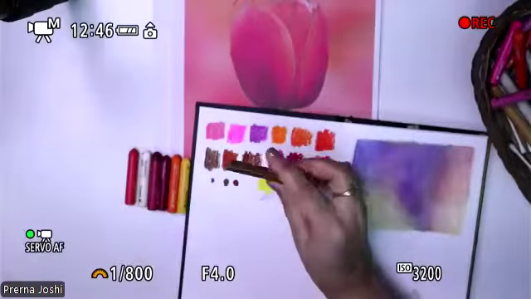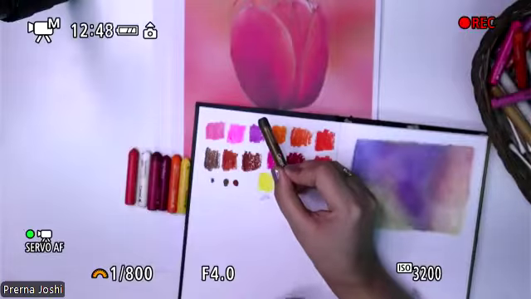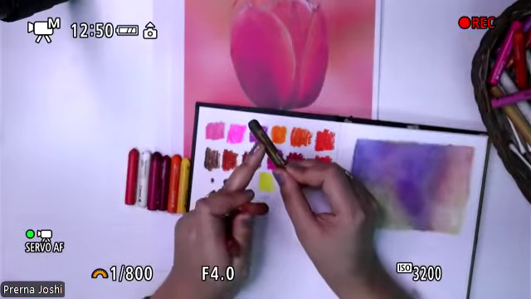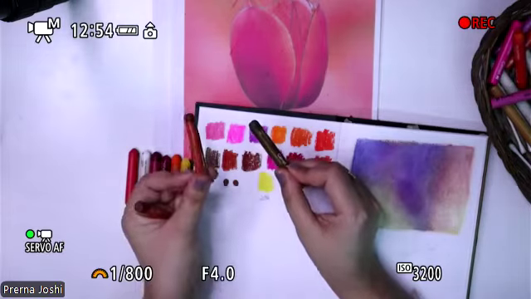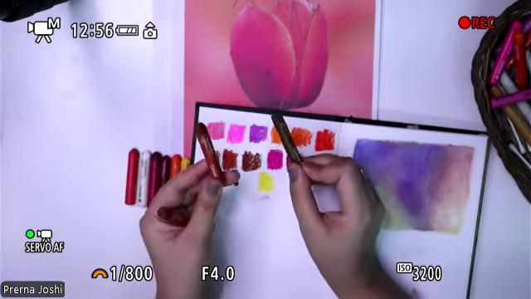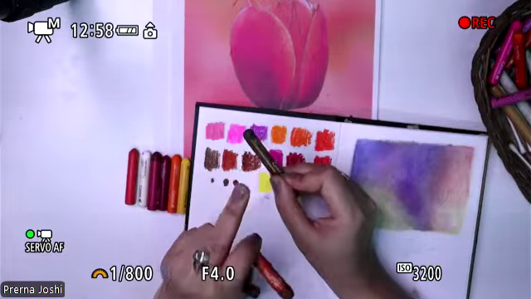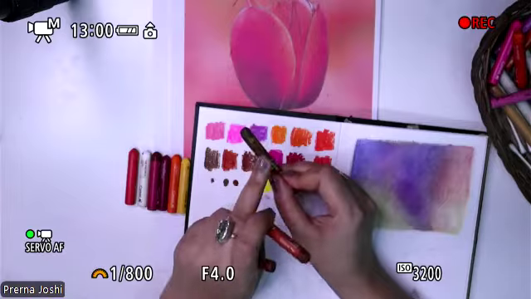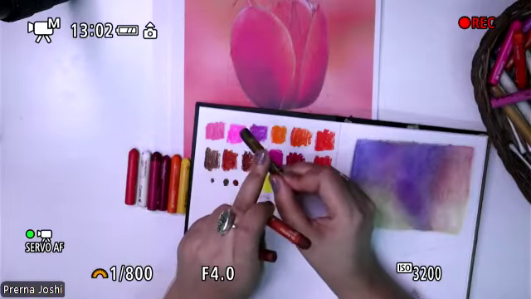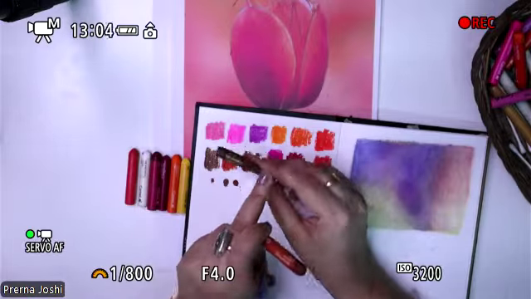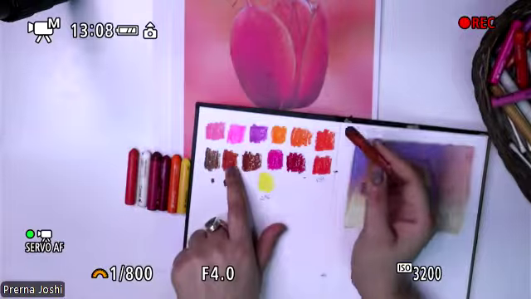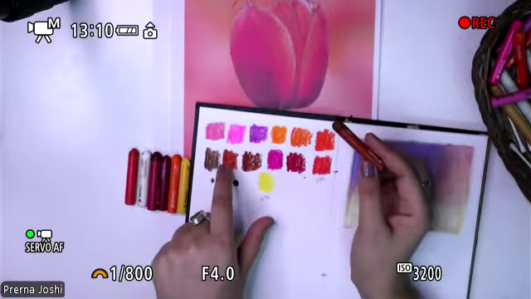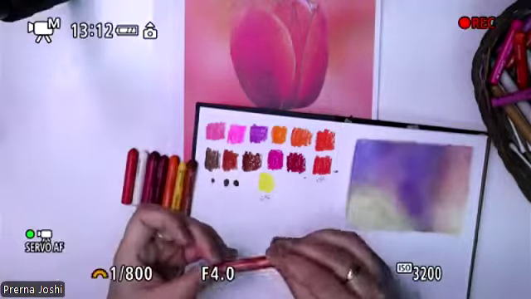See, this brown can go with my reference image, but the problem is this one is quite waxy than this one. So it can give me a trouble. Now, although this color is good, I am not going to pick this one because I don't want those troubles. So just keep it aside. So I am going to pick this one. Okay. I selected this one.